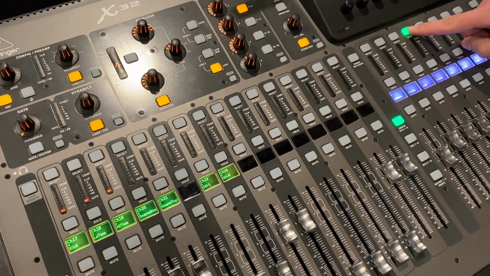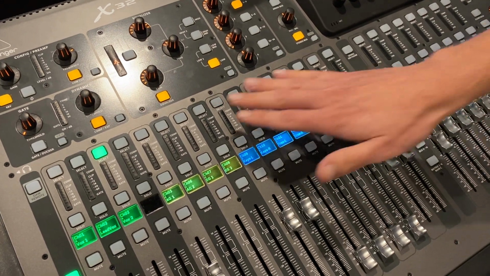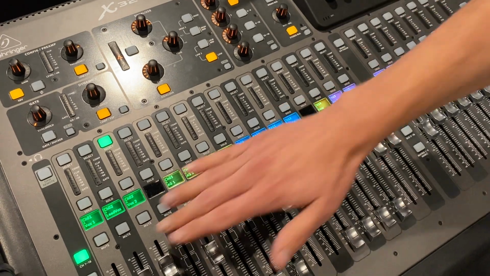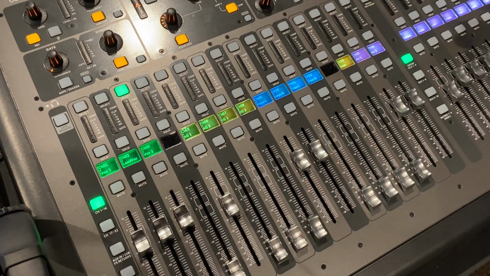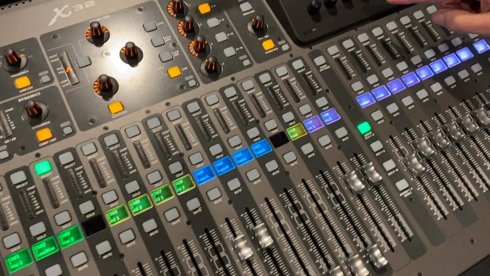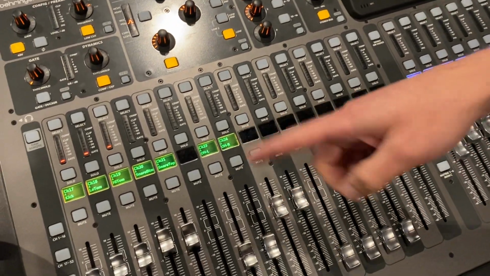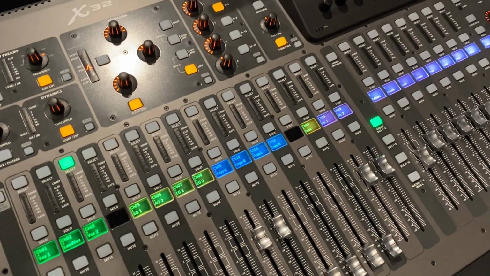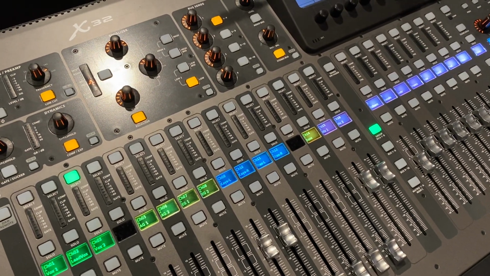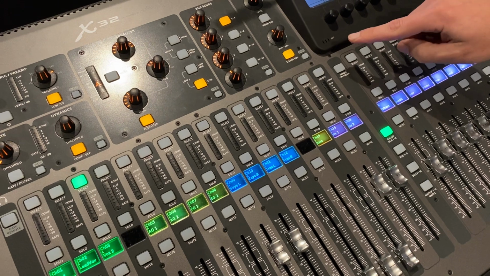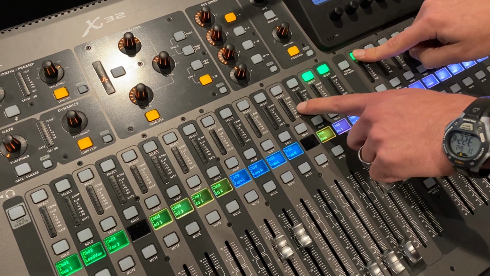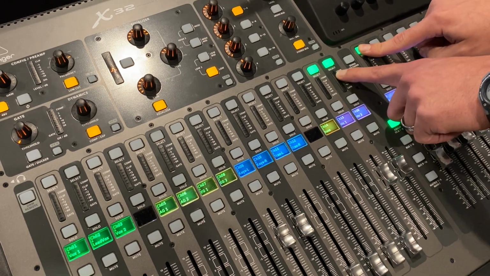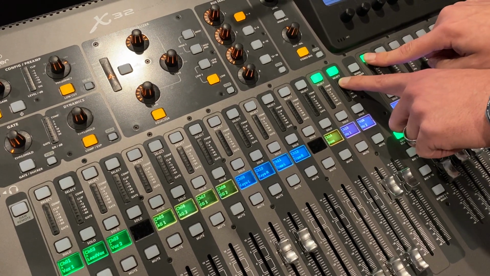So I'm going to turn off that spill for just a second. This is what the normal layer on the left looks like. The drums are on the second page. Another way that I could quickly get to the drums would be to hit the drums DCA, and now I can adjust those different channels. If you're used to the old console, you would press this select button, you would hold it down, and you can assign and unassign the channels that are going to that DCA. You can still do that, you just have to wait a second longer.